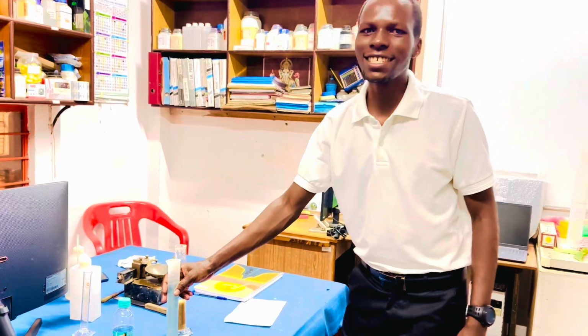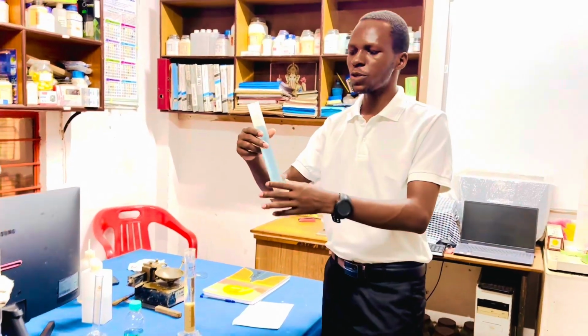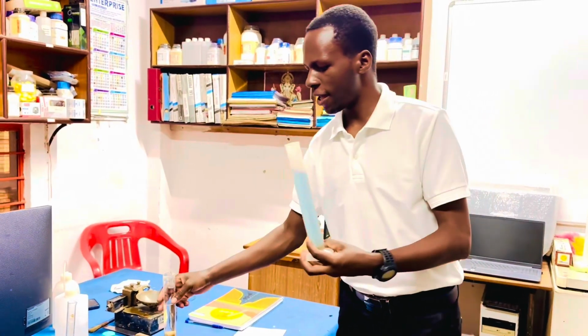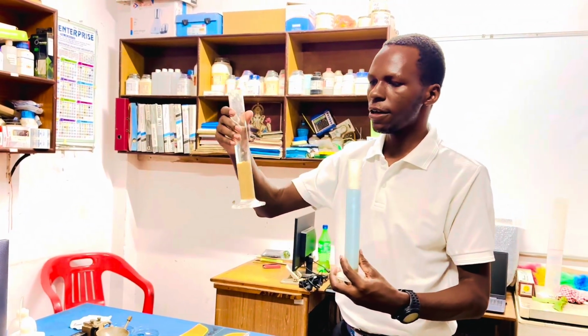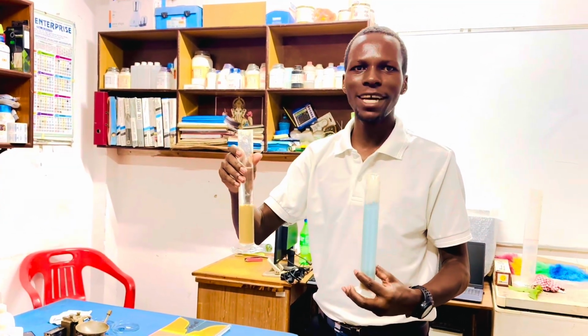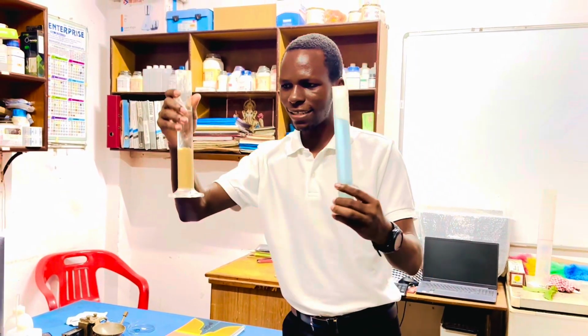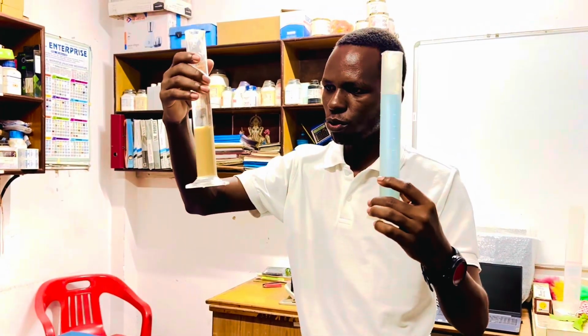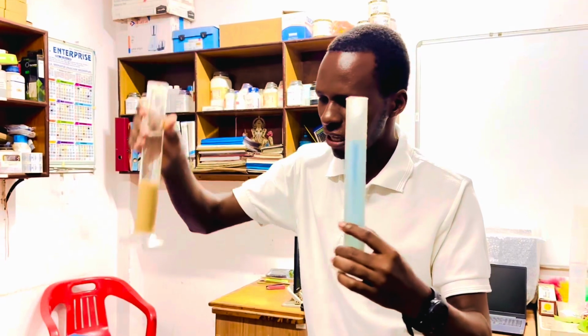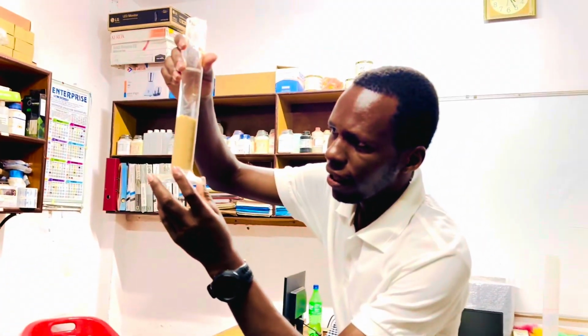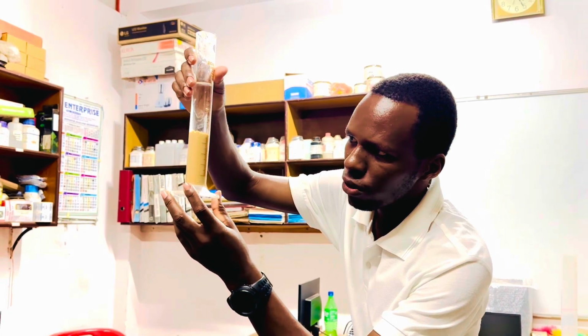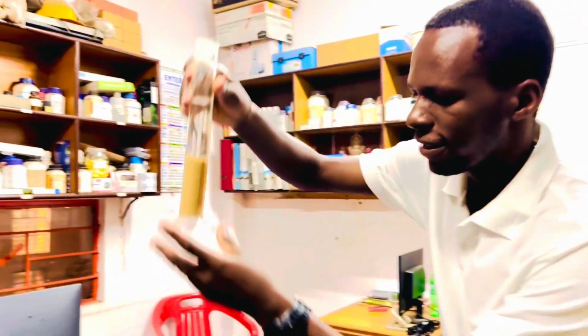Now we are looking at what we can observe after 24 hours. From the experiment we did before, that was yesterday, free swelling index of bentonite soil. So you can clearly see that I have two things to observe right here. As you can see, here the soil has swollen up to 48, okay?